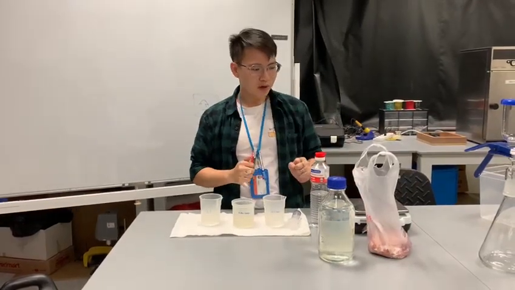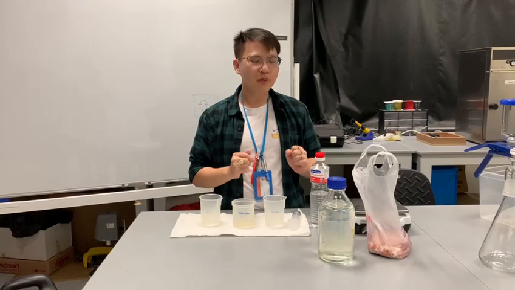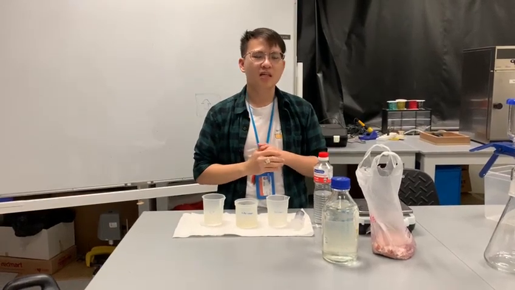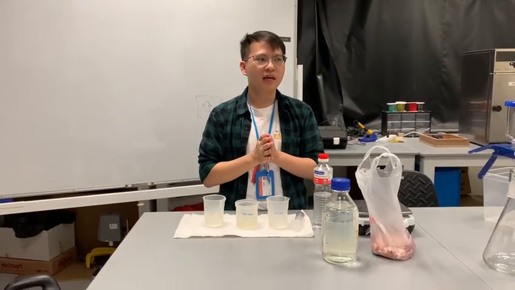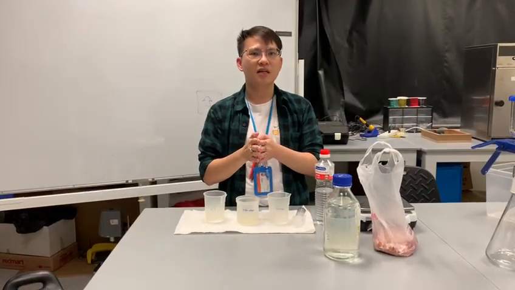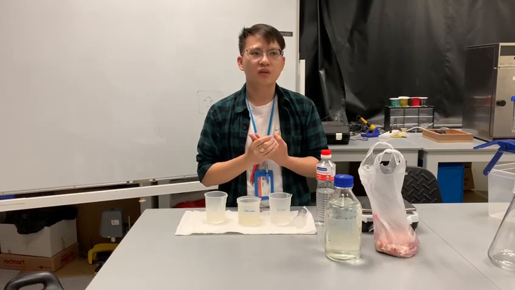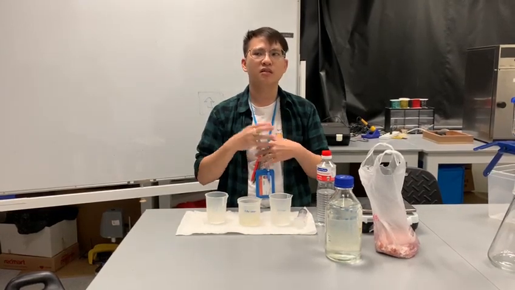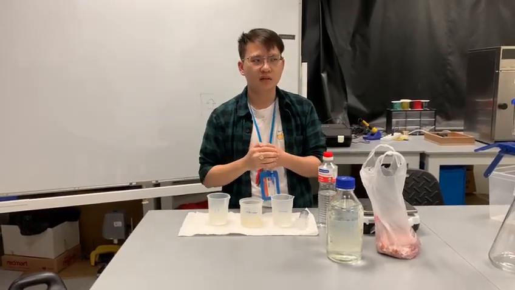In this experiment, why we want to measure the change in the mass is because when you react an acid with calcium carbonate, carbon dioxide is liberated in the process, so the mass will decrease because of the release of the gas.